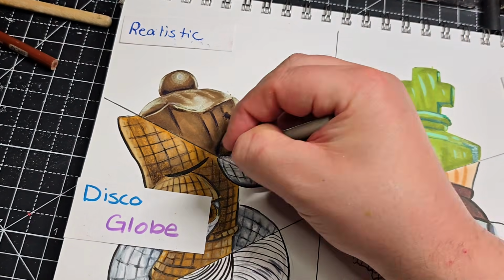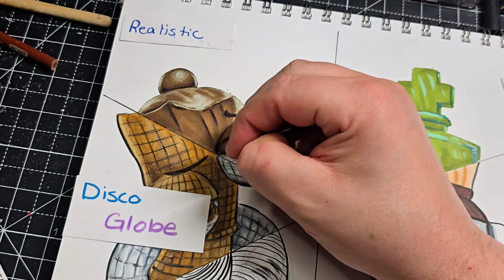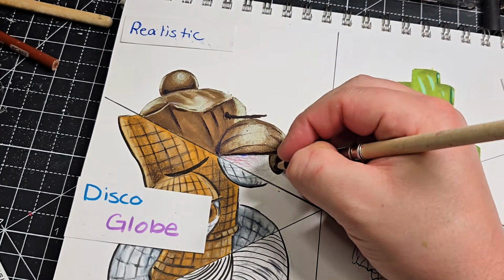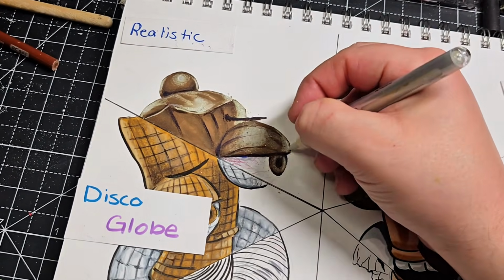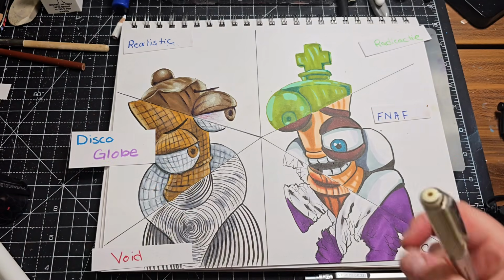This was an incredibly fun piece to do. It was my most recommended comment in the last couple of weeks, so I hope you love this because it was kind of a heart-wrenching scene and it's great to bring it back in a fun new way.